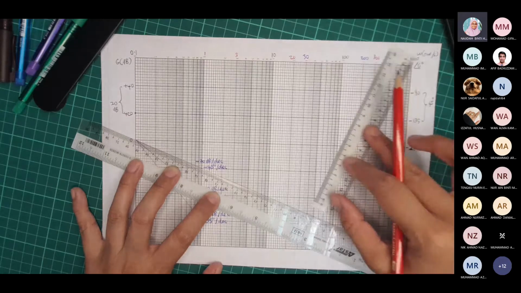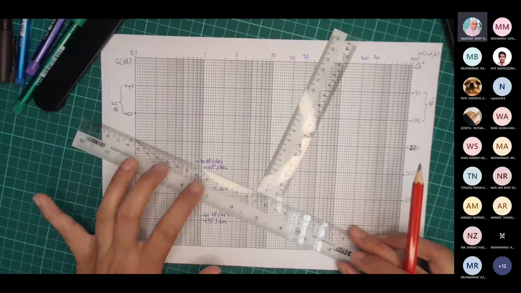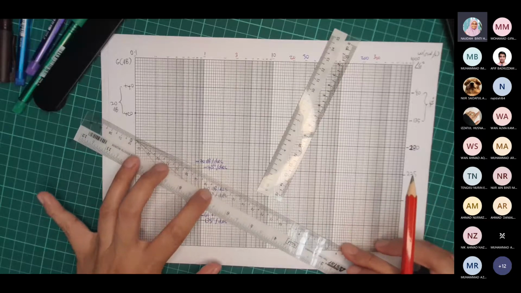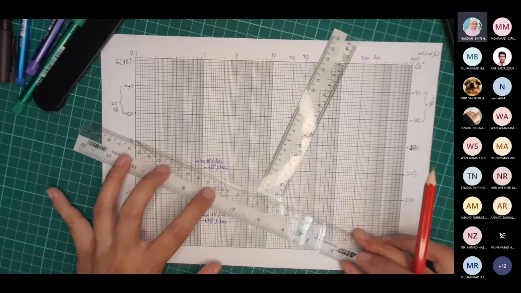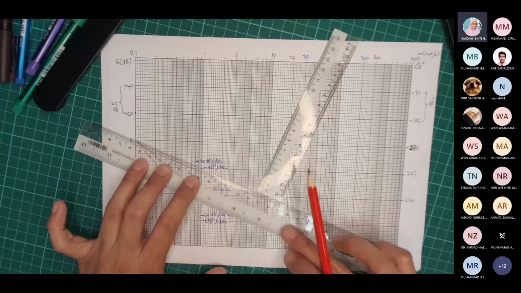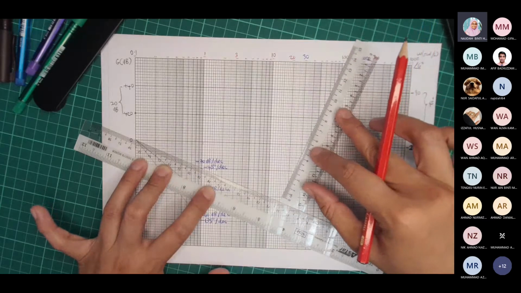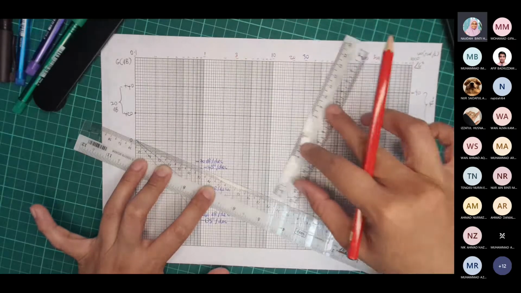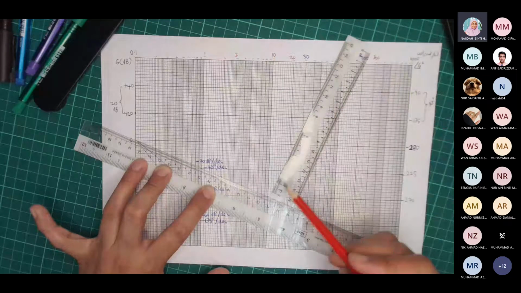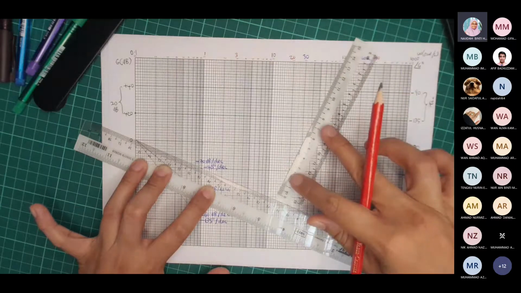Must be perpendicular. This one you must hold tightly. If you don't, it will move and your reference slope will not be accurate anymore. So you must refer to your reference slope, negative 20 dB per decade. You hold the first ruler tightly, and your second ruler must be perpendicular to the first ruler, 90 degrees. Then move your second ruler to the point where you want to start your plotting.